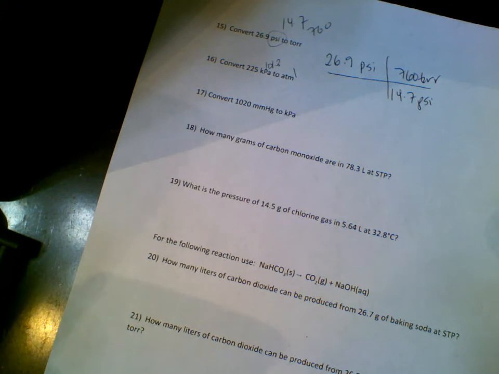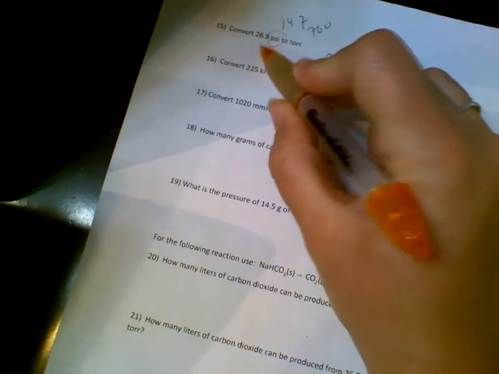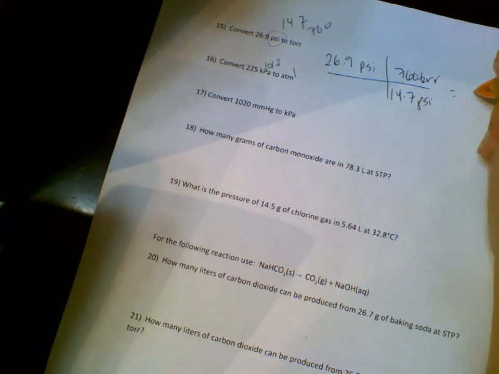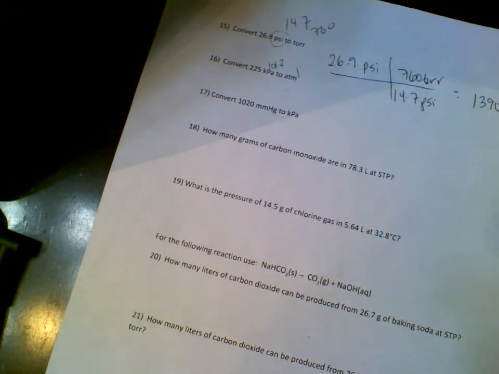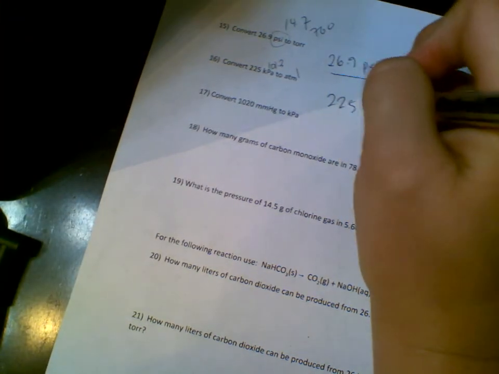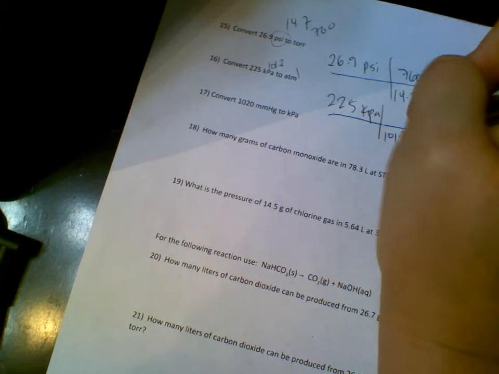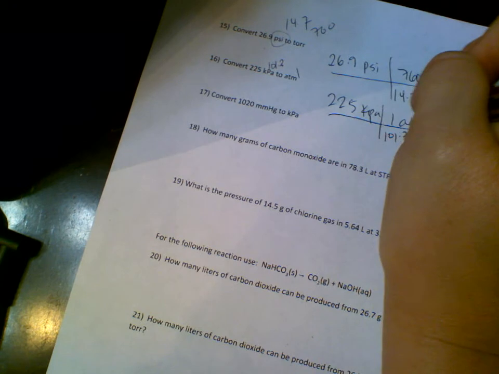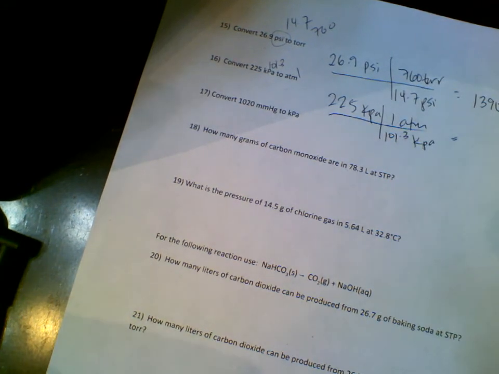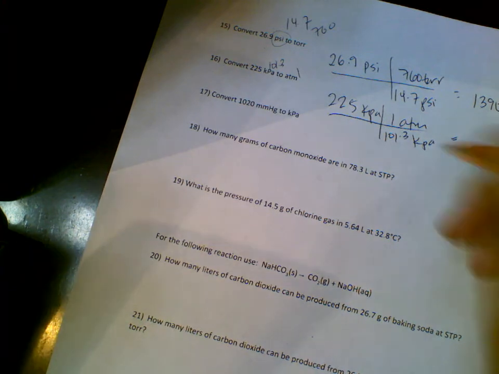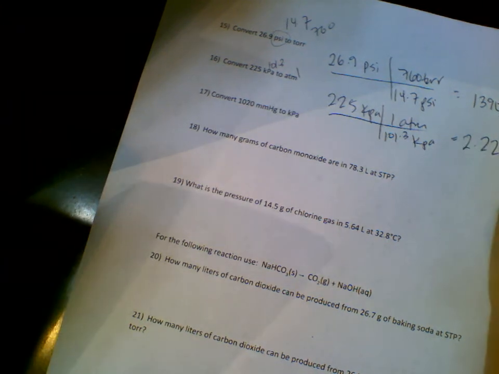Again, I'm just throwing this in my calculator, and rounding to the same number of sig figs I started with, which was 3. So I get 1390 torr. On the next one, I'm going to do my 225 kPa, divide by 101.3 kPa times 1 atmosphere, and I get out 2.22 atmospheres.